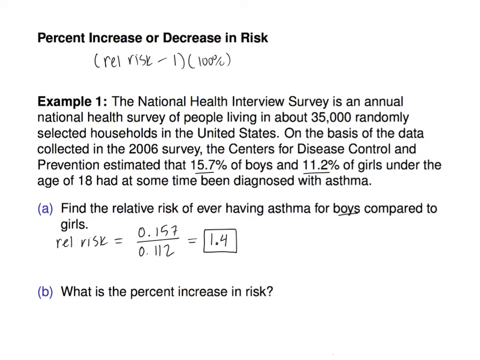What is the percent increase? Well, that's relative risk minus 1 times 100%. So 1.4 minus 1 times 100% is 40%. So there's a 40% increase in risk.